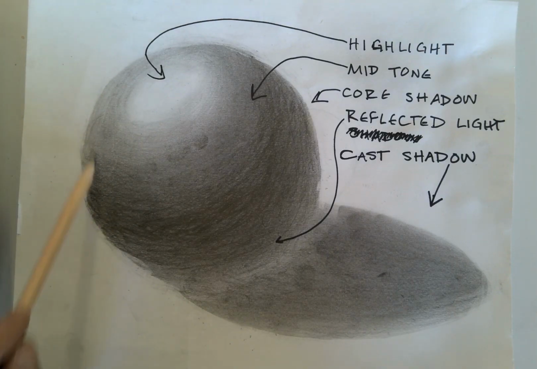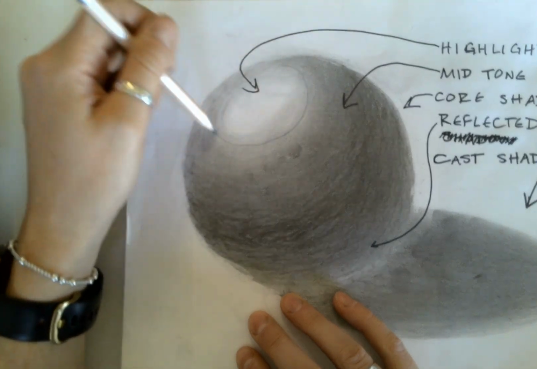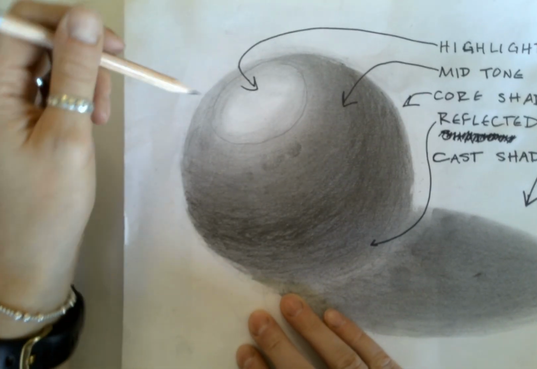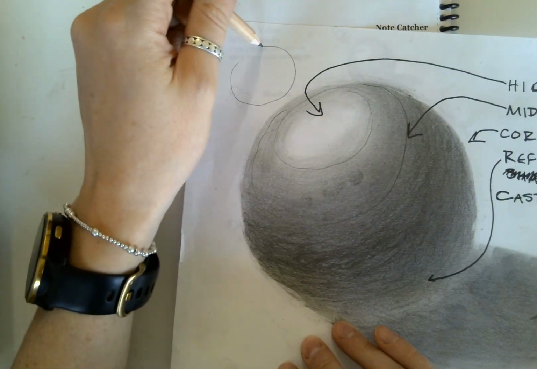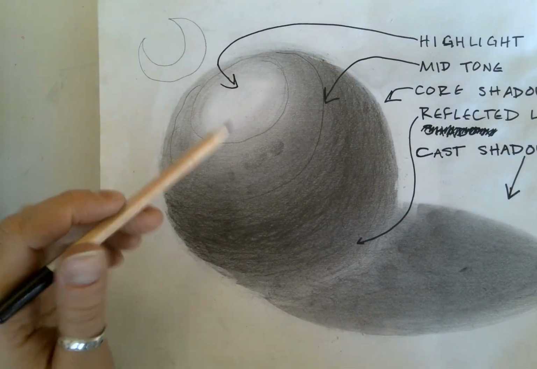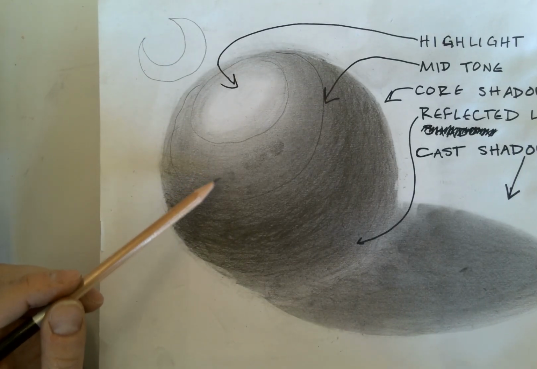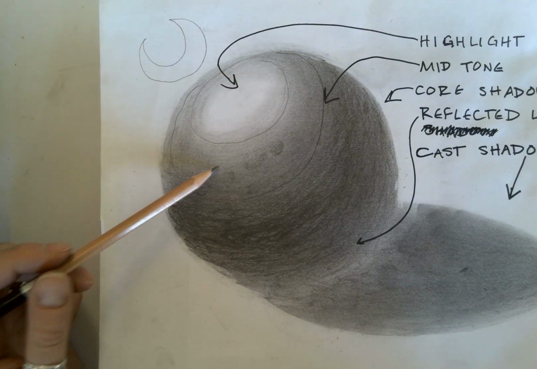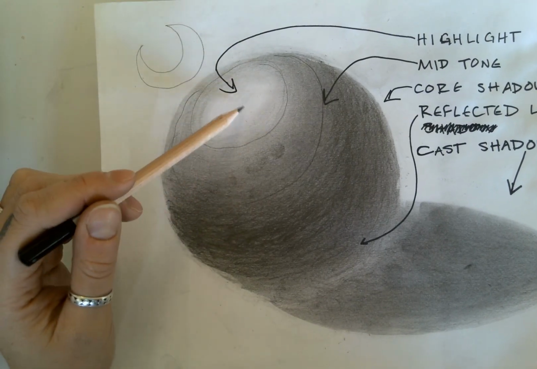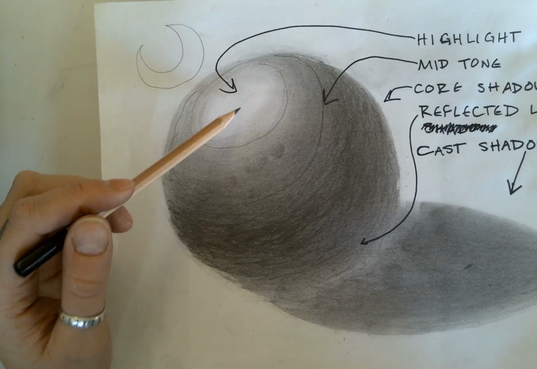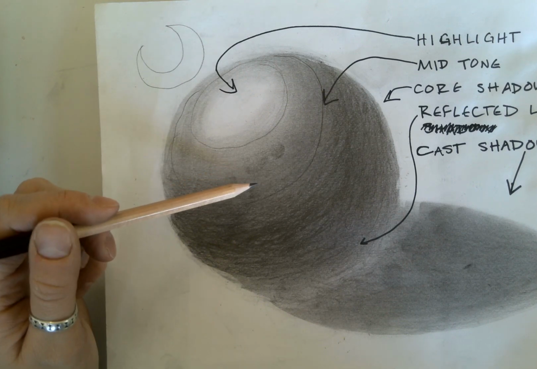The next section going down, I kind of think of them as crescent moons. So we've got the highlight, and then right here I think of a crescent moon kind of shape. This crescent moon section, this portion of our sphere, is called the midtone. So we are using our middle values to create the midtone of our sphere. And this is where the light is hitting the sphere, but not as directly as on our highlight, okay? So midtone, mid-ground values, middle values.